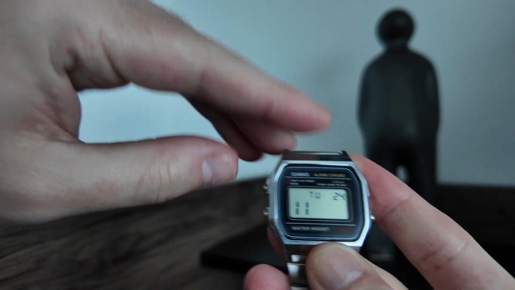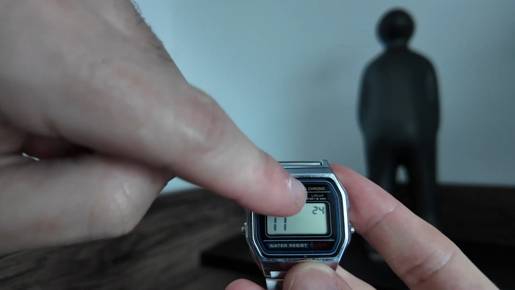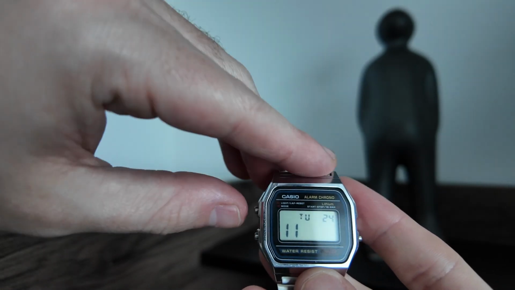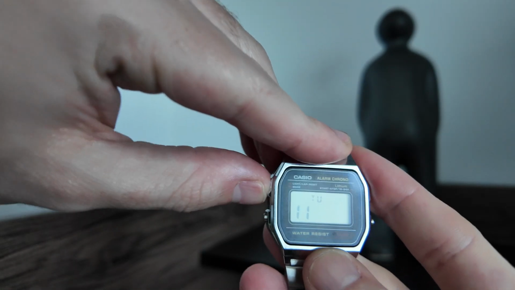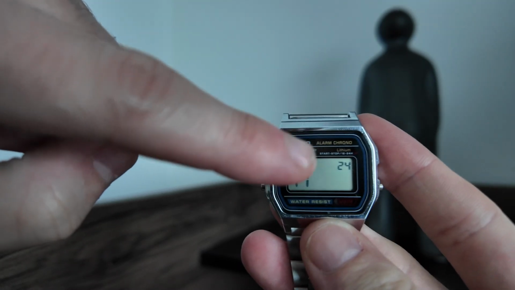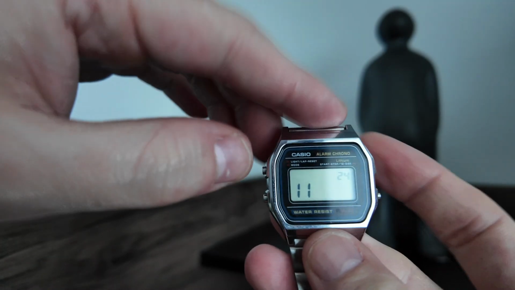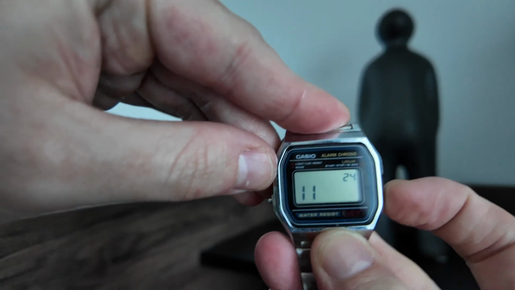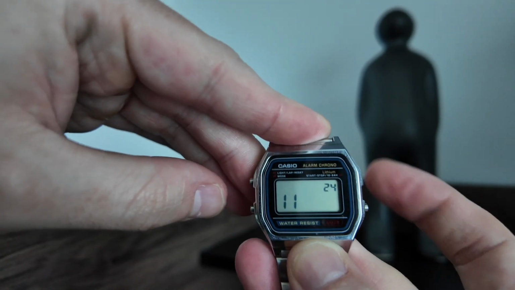Then we'll press that again, and it's going to change here the date. So we are on the 24th of November, that's correct. Going to press it once more, and it's now going to flash the day, and it says Tuesday here, that's wrong. So we're going to click the right one, and we're going to skip through these. It's actually a Sunday as I'm recording this.